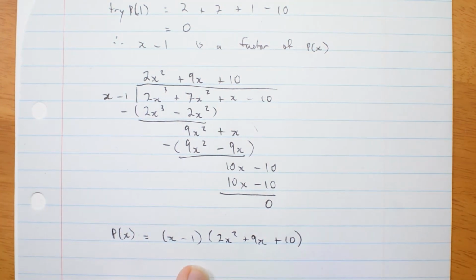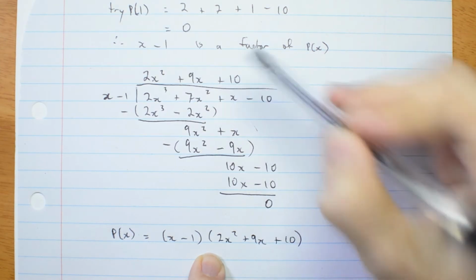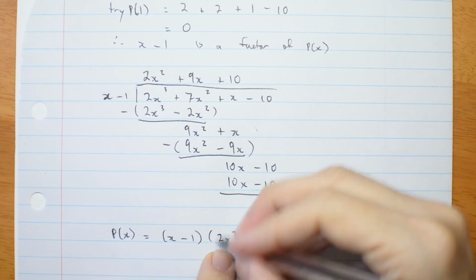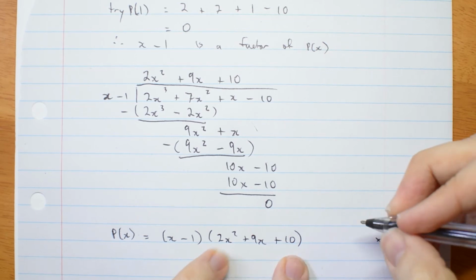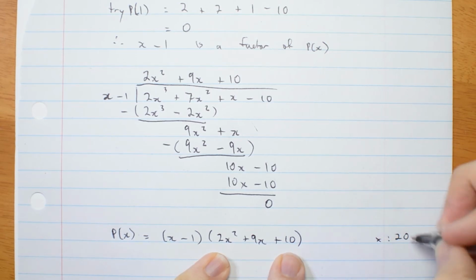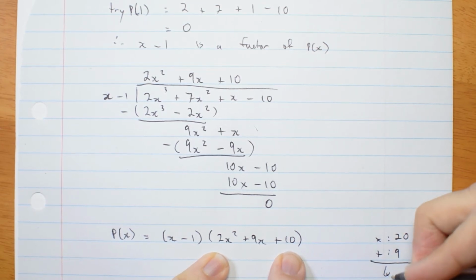Now I have a choice. I can factorise this quadratic, or I can keep looking for factors. I can let q of x equal this and evaluate q at 1, q at minus 1, q at 2, q at minus 2. Because this is a quadratic, I can probably work it out quicker. Long division is slow. So, I need to work it out as a quadratic, two numbers that multiply to give me 20. Remember, if it's non-monic, you have to include the number at the front, a times c, 20, and add to give me 9. Well, that's going to be 4 and 5.